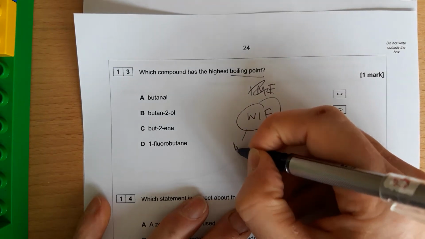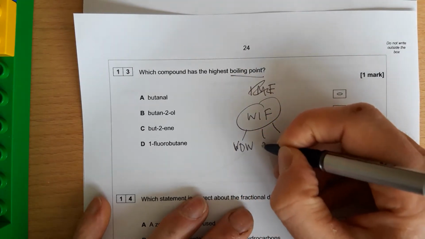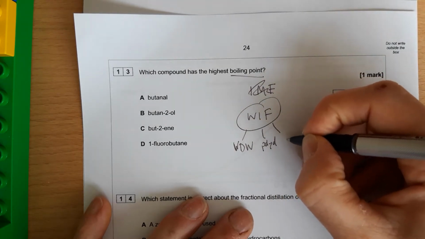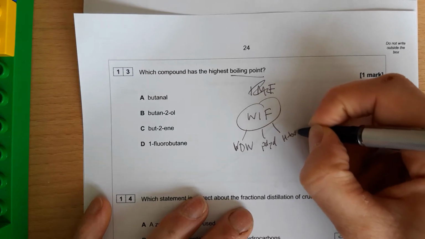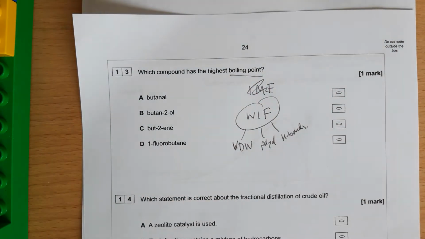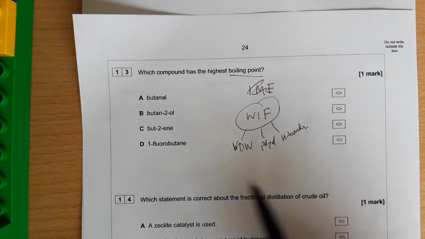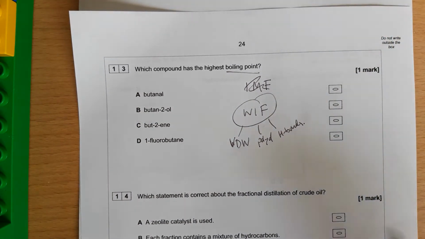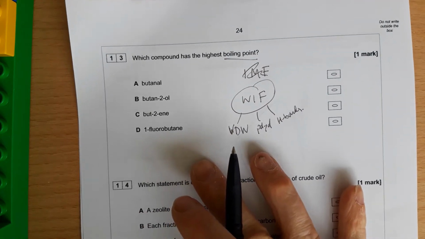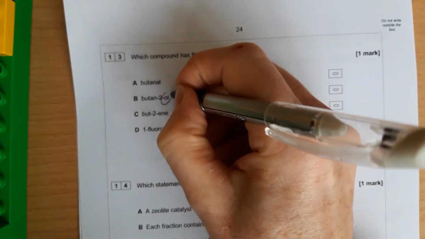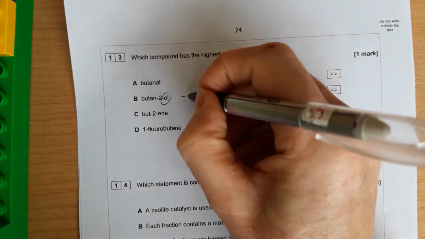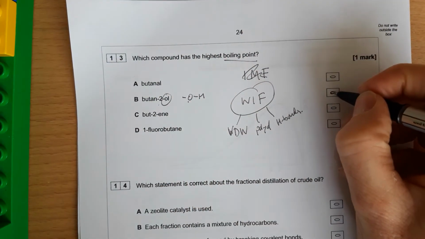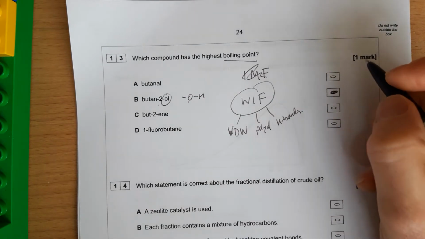There are van der Waals, there are permanent dipole, and there are the other one, H-bonds. All right, so this is going to be a question about look at these molecules and decide what sort of intermolecular forces they've got, and there will be one standout one that's got the highest intermolecular forces. Straight away, I'm looking at B. It's got an ol in it, which means it's got an OH in it, which means it can do hydrogen bonds. This one can hydrogen bond. The answer is going to be B, because that's the strongest weak intermolecular force.